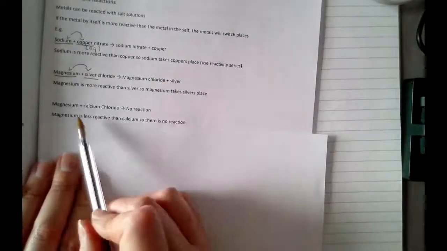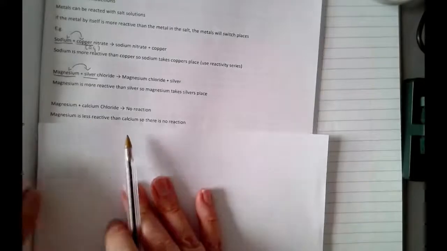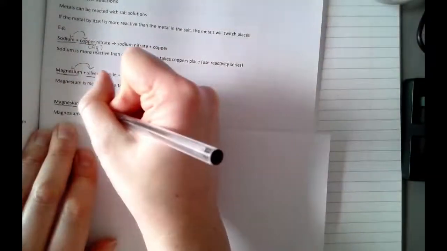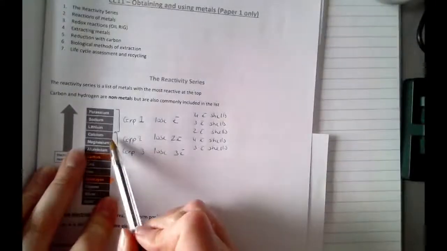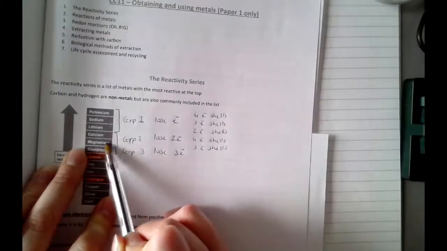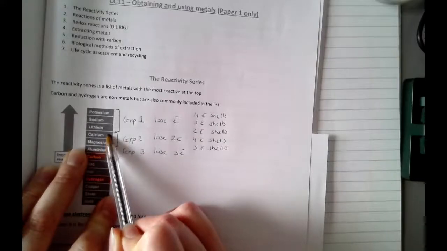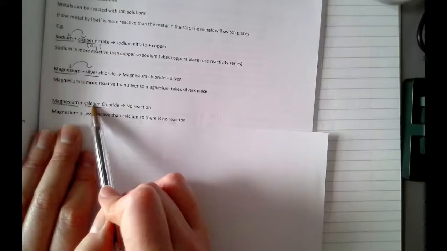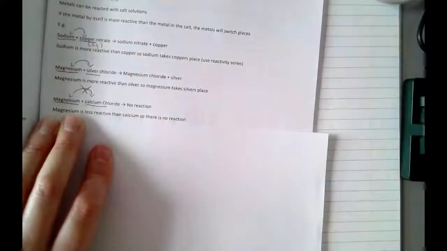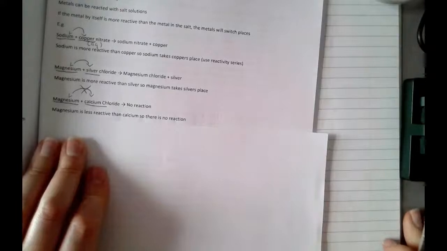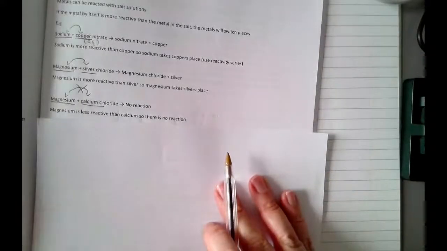One more example, this one has magnesium and calcium chloride. So magnesium, the metal by itself, calcium, the metal in the compound. And if we go back here, we'll see that calcium is here and magnesium is below it. So calcium is more reactive than magnesium. Because calcium is the more reactive metal, these two cannot swap places and you get no reaction. So there's no reaction when they cannot swap places.